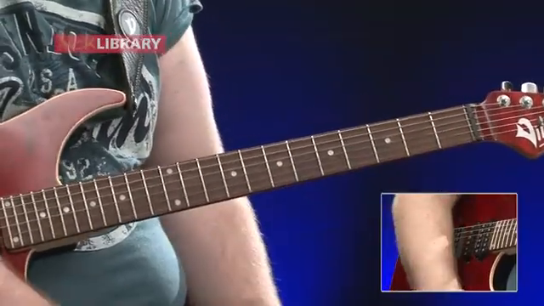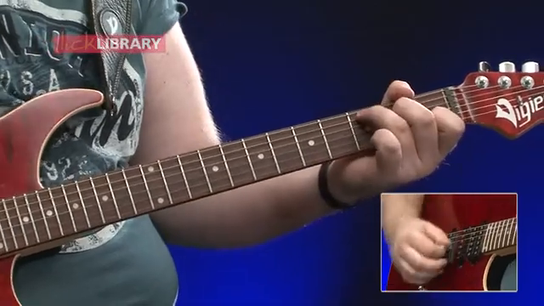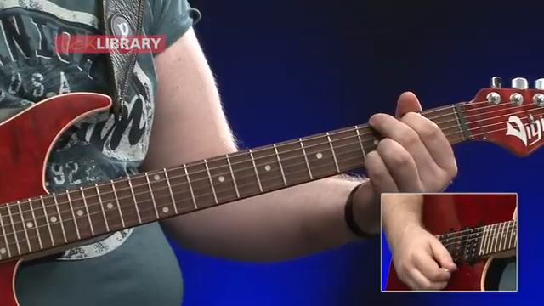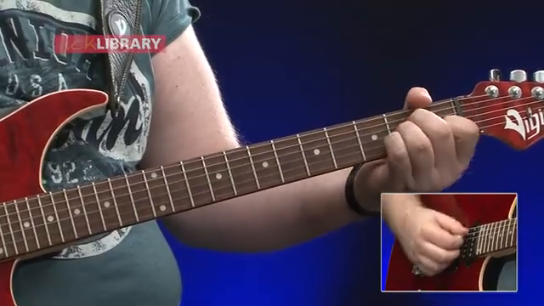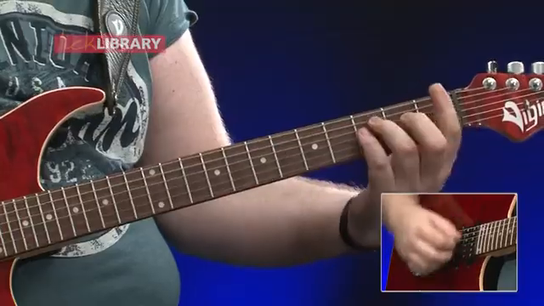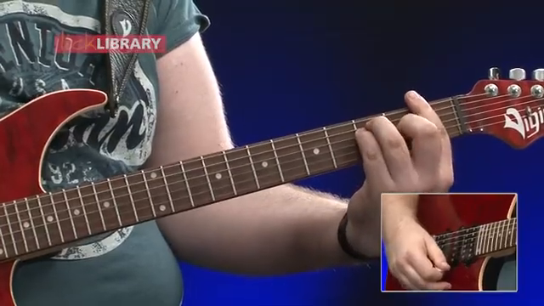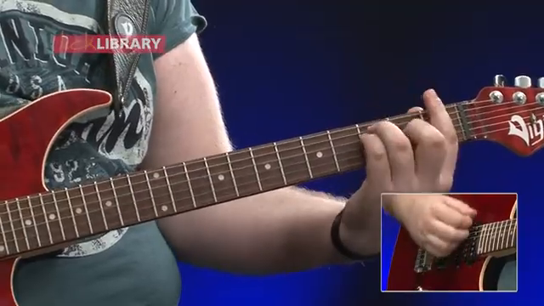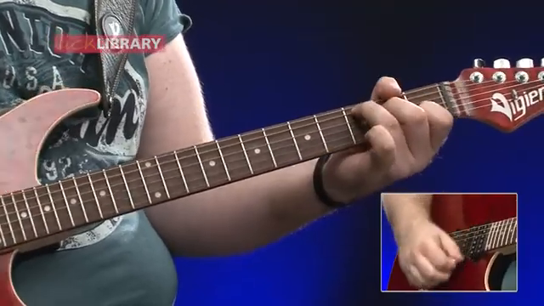So you're probably familiar with those chords. We've got a C, which looks like this, to a G, an A minor, to an F, C, G, F, to a C.